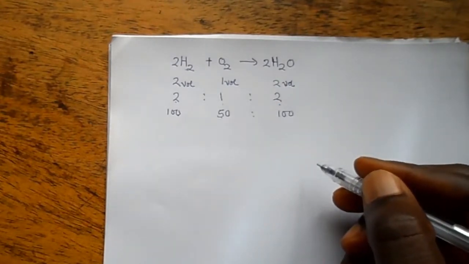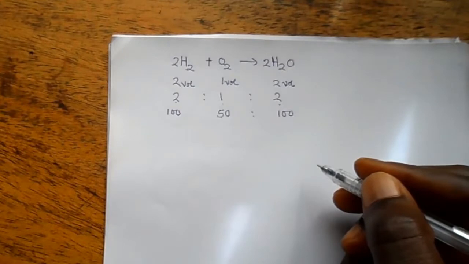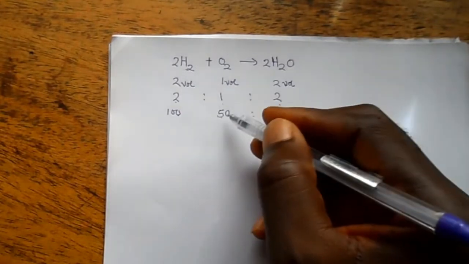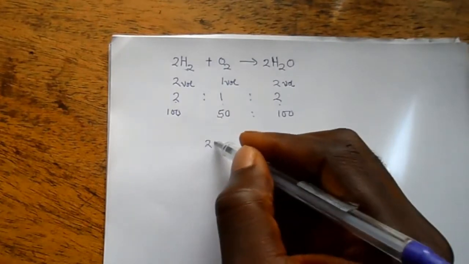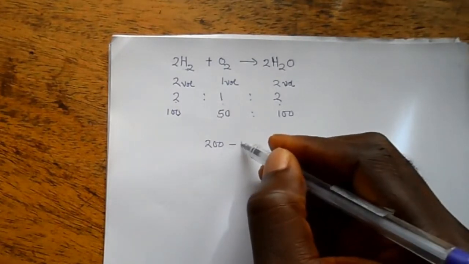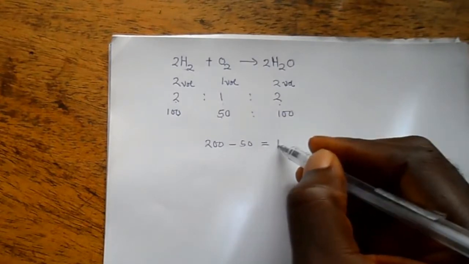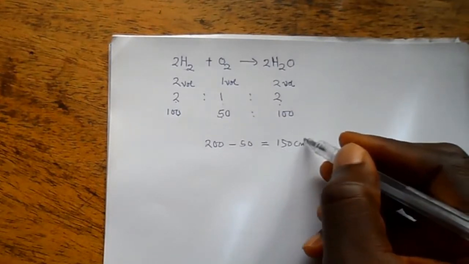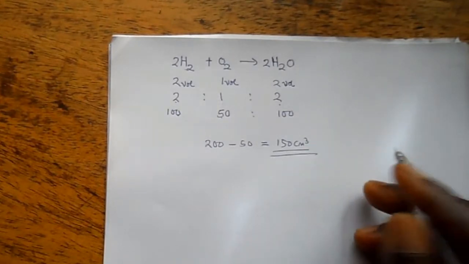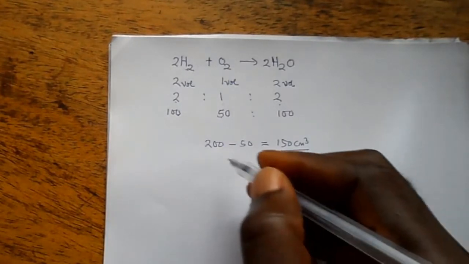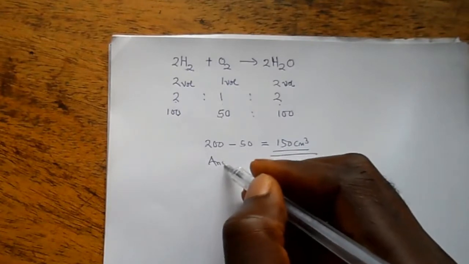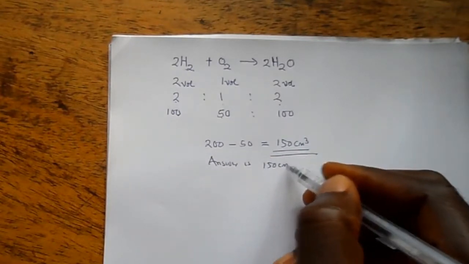But we're told in the question that 200 cm³ of oxygen was provided, and 50 was consumed. So 200 minus 50 leaves 150 cm³ unreacted. So 150 cm³ of oxygen was unreacted. Our answer is 150 cm³.